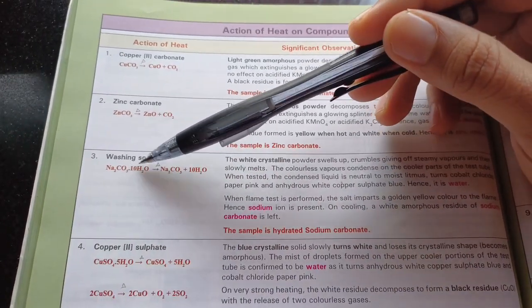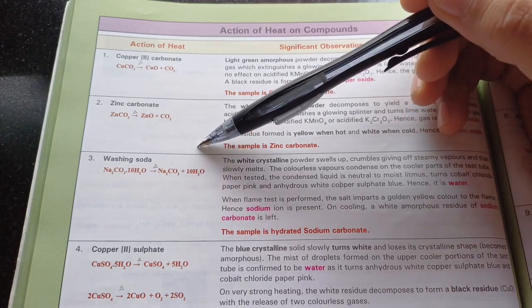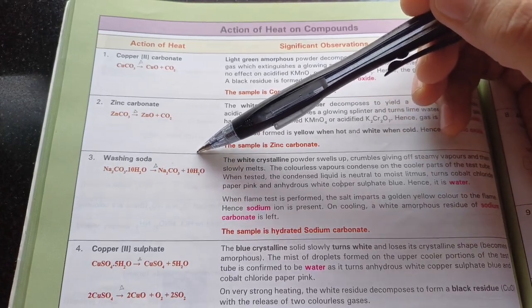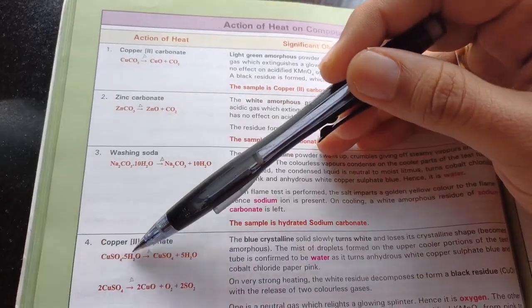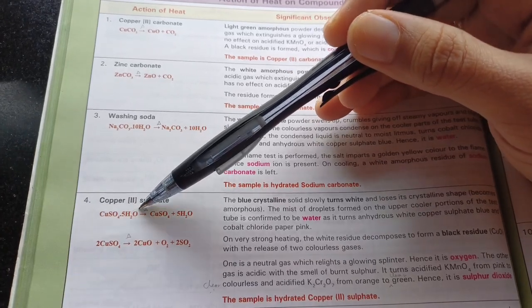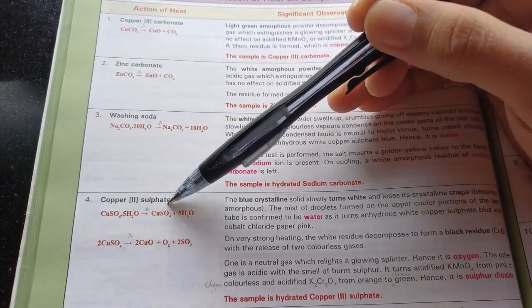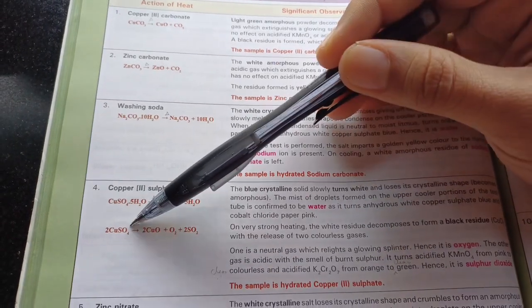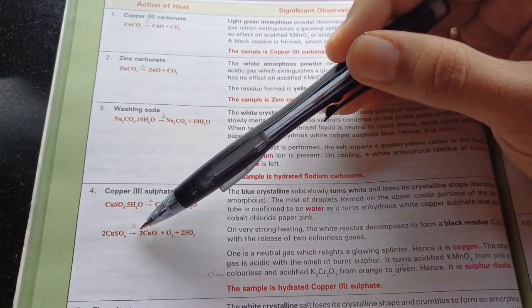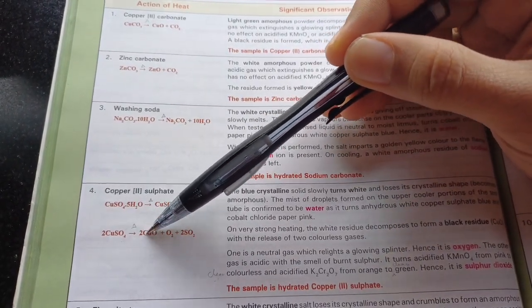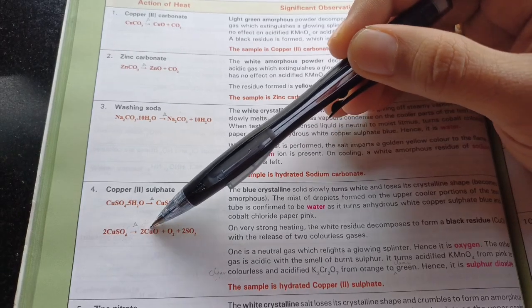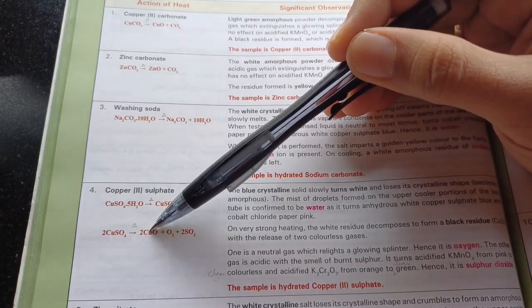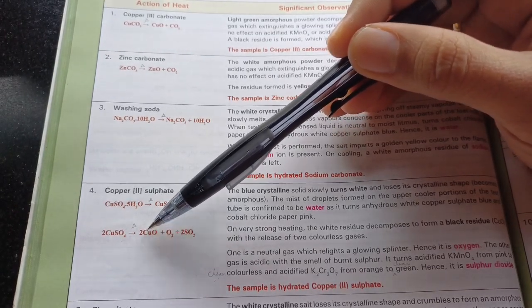Washing soda. White crystals become white powder. And steam. So steam will turn cobalt chloride paper from blue to pink. Blue vitriol. When mildly heated, the blue crystals will become white powder and steam is produced. But when strongly heated, this copper sulfate, white copper sulfate, will further decompose, giving you a black residue. Yeah, we have only 5 black things in our syllabus: copper oxide, copper sulfide, lead sulfide, manganese dioxide, and carbon particles. So that is one observation.